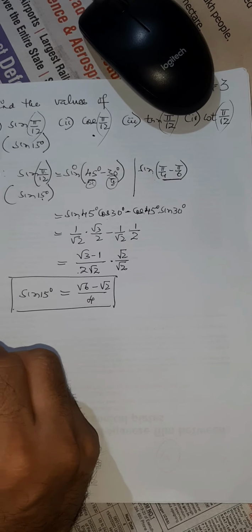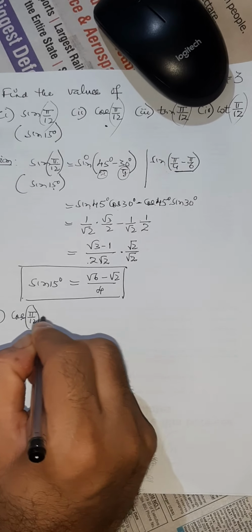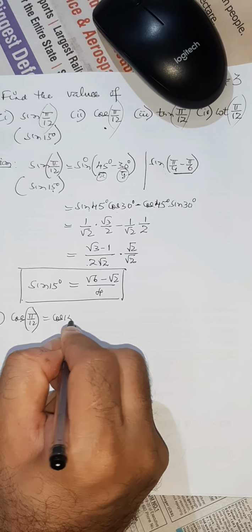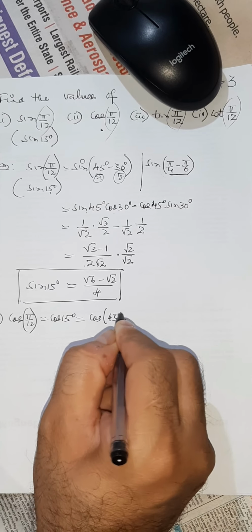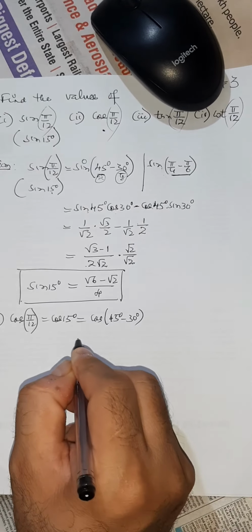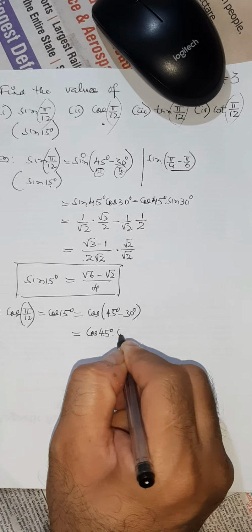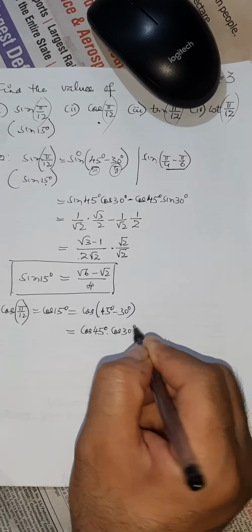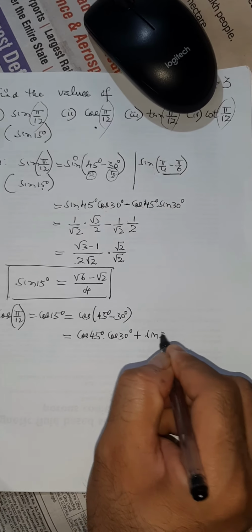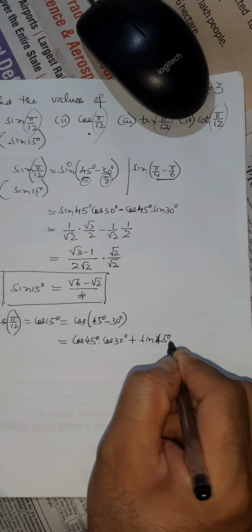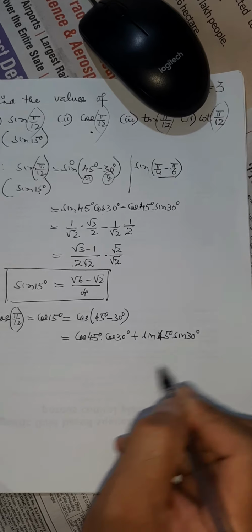Same way you can go for cosine 15 degree. Cosine pi by 12. That is cosine 15 degree. That is cosine 45 minus 30 degree. You can use again addition formula. Cos x into cos y plus, opposite sign. For cos function your opposite sign, plus sin x into sin y, so 30 degree.